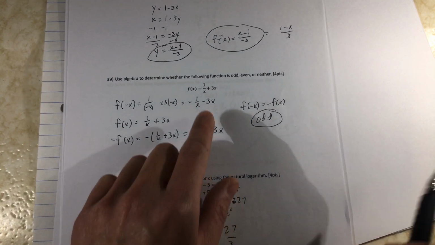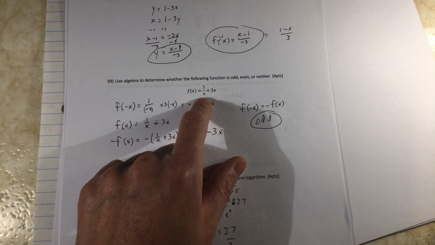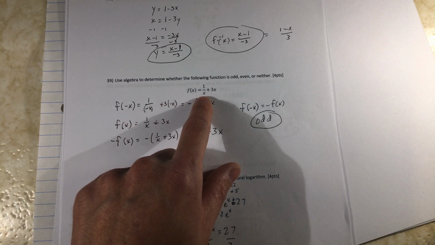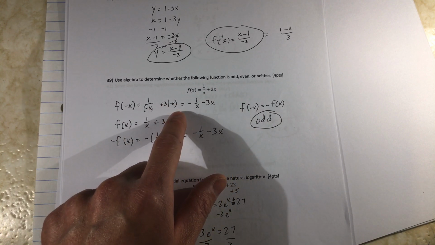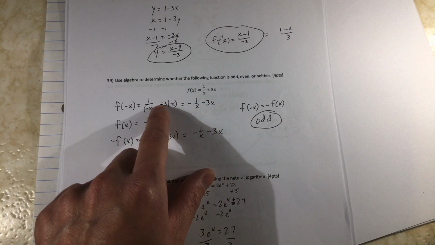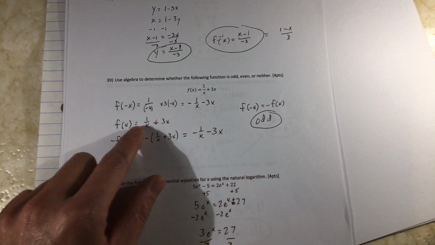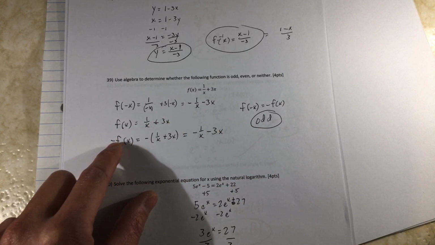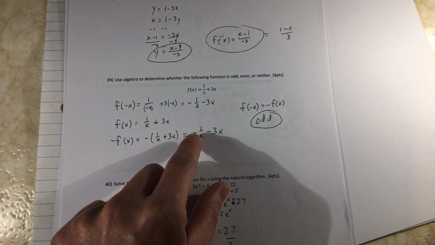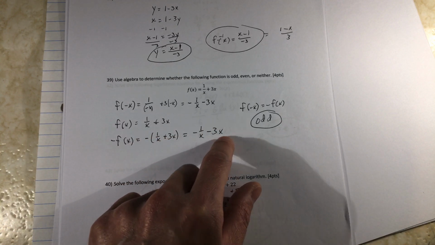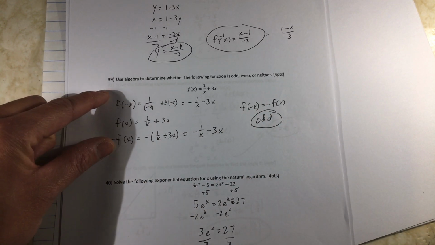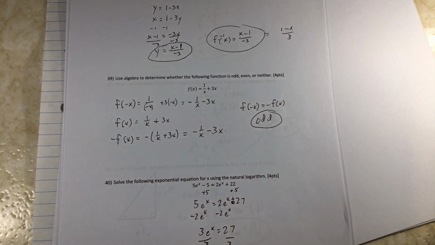All right? You're given some function like this. You want to know if it's even or odd. So what you do is you solve for f of negative x. Everywhere you see an x, you replace it with -x. And when I do that, I take this negative sign in front, so it's -1 over x. This negative sign in front of this term, so that's -3x. And then I compare it to f of x and compare it to negative f of x. So negative f of x is negative times this. I distribute the negative sign. I get -1 over x minus 3x. And f of negative x and negative f of x are equal. So that means that it's odd.